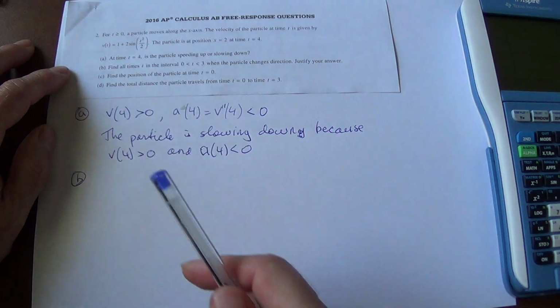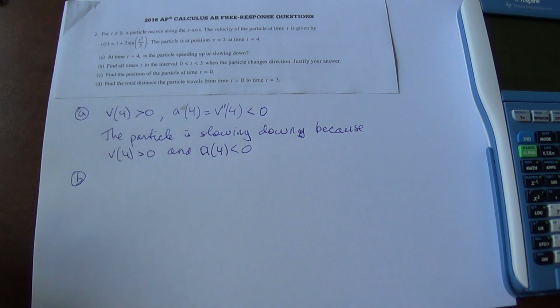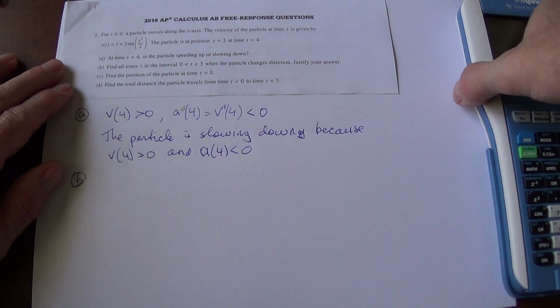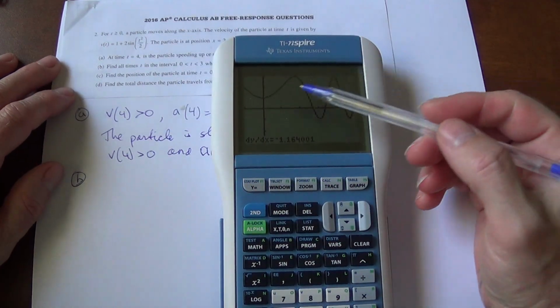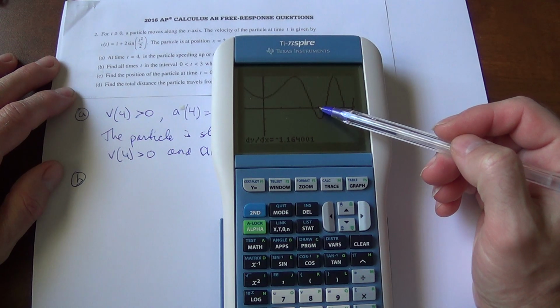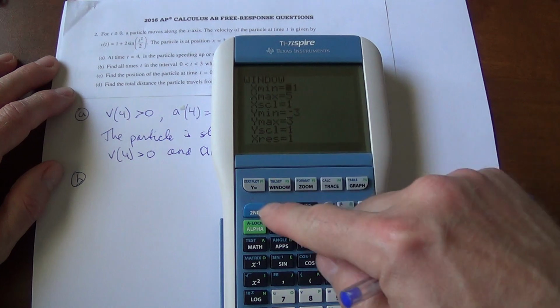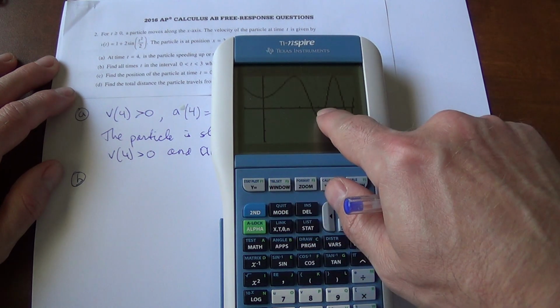B. Find all times on the interval from 0 to 3 where the particle changes direction. So the particle is going to change direction when the velocity changes sign. So what we're going to do is take a look at the graph. We're only interested from 0 to 3. Let me double check my window. I'm going to 5, yeah. So that is from 0 to 3.